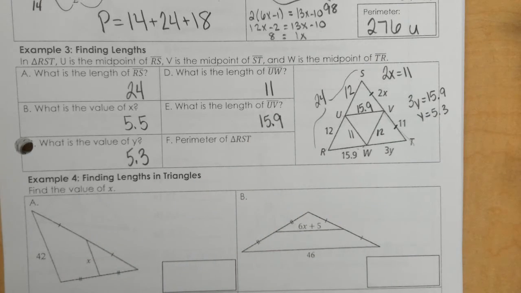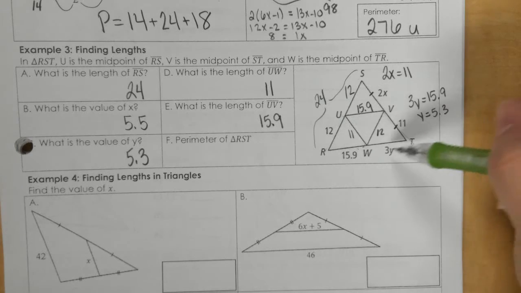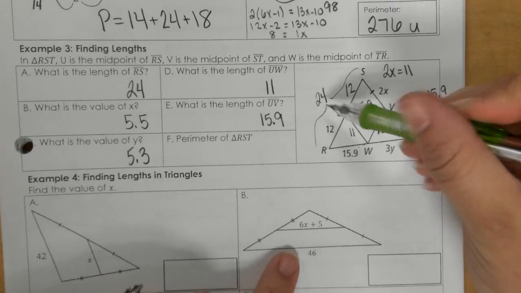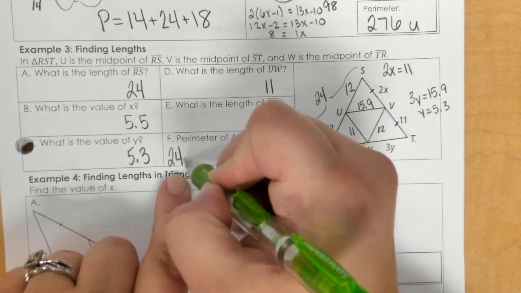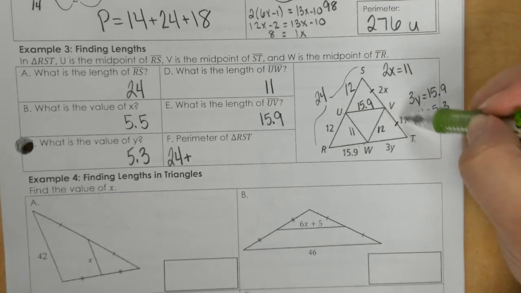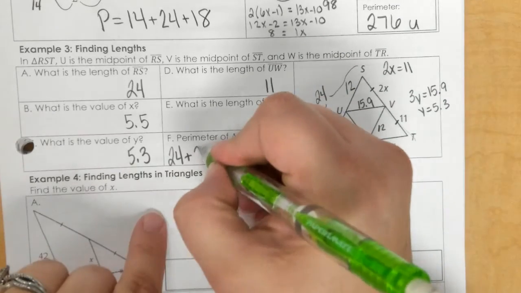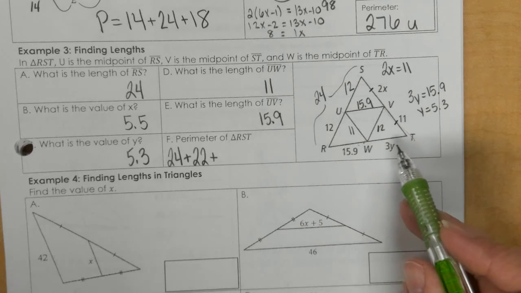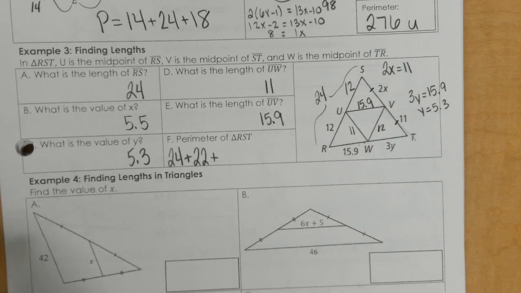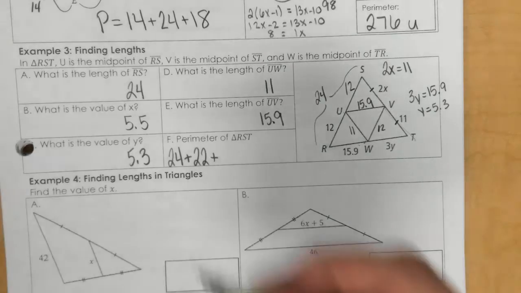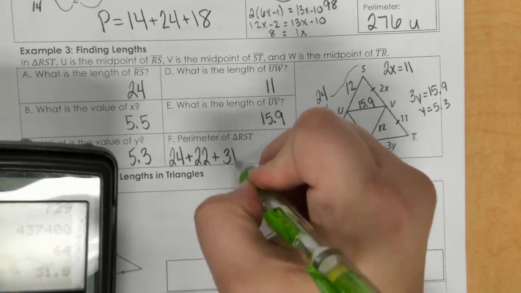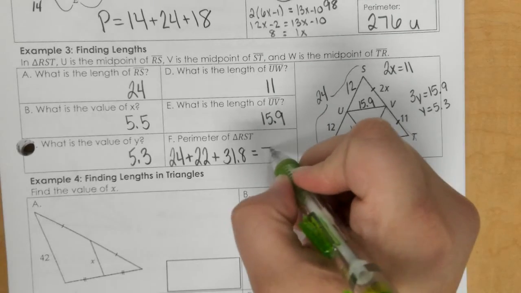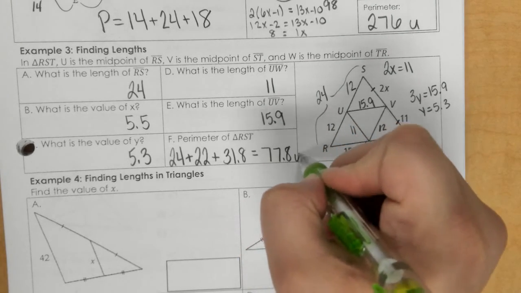And then for our perimeter, we would need to add all of the sides of this triangle together. So we know that 12 and 12 would be 24. 11 and 11 here would be 22. And then we would have 15.9 plus 15.9, and that would give me 31.8. And so if I add those together, I get 77.8 units.